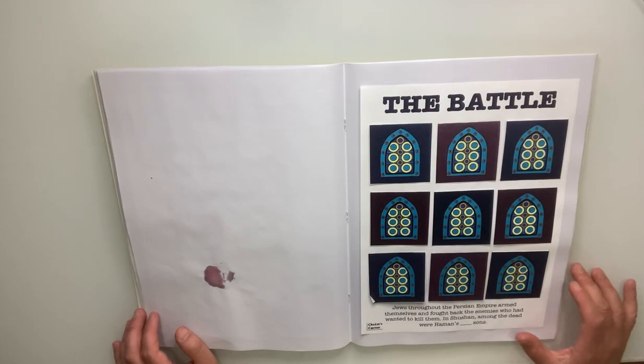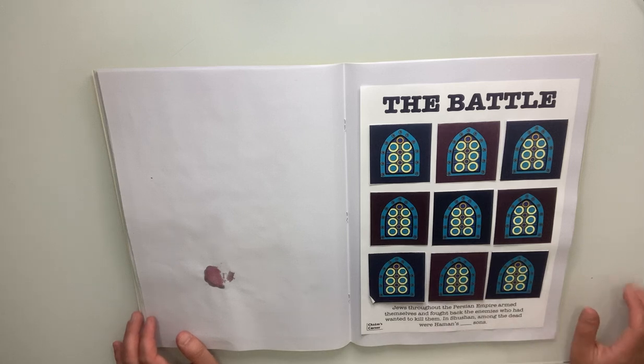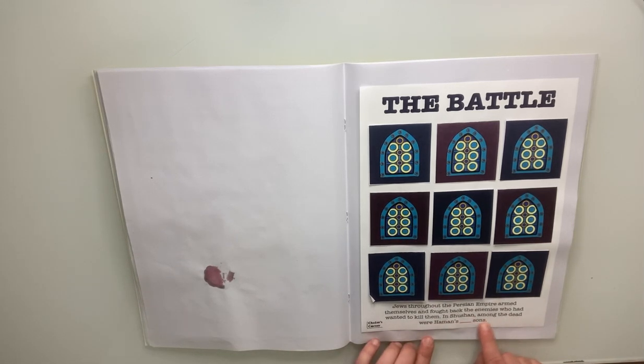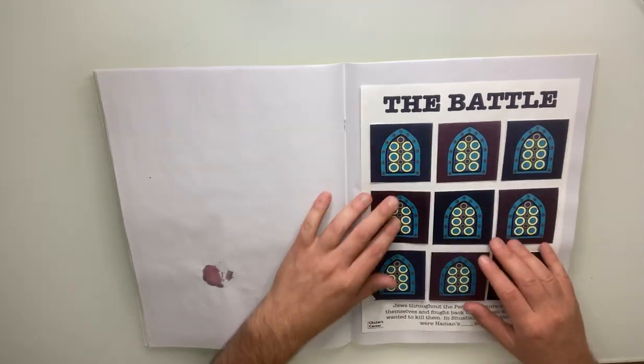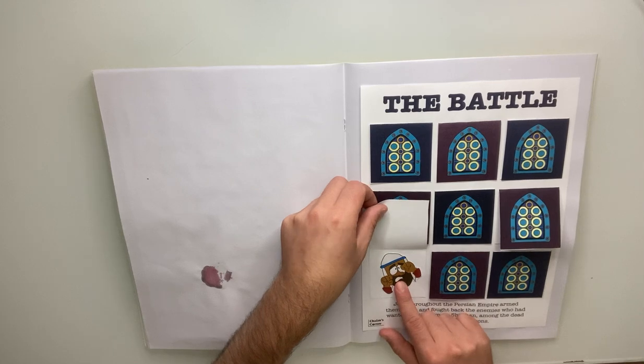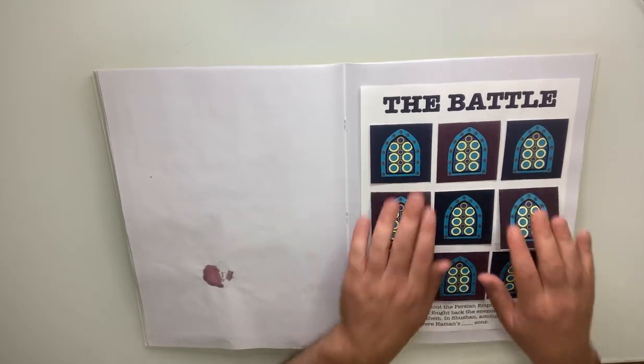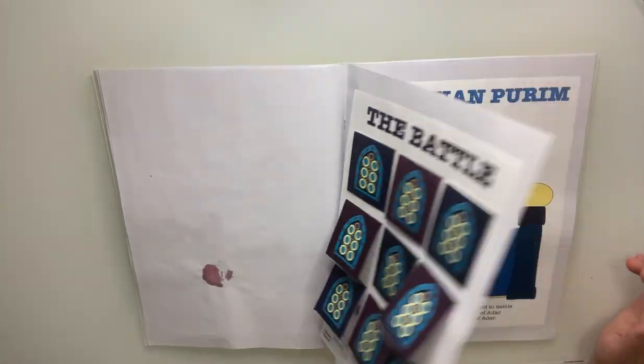Okay, the battle. So the Yidden fought throughout the Persian Empire. They defended themselves, and in Shushan among the dead were Haman's 10 sons. They count to 10, and they have to find which Persian is hiding. So you could put this little menshi under any of the squares that they want. Fun little game that they can have.